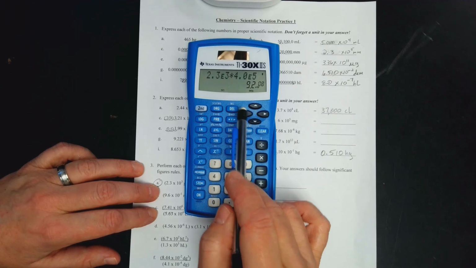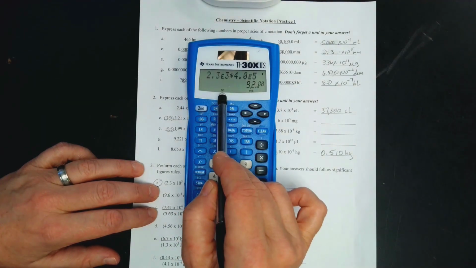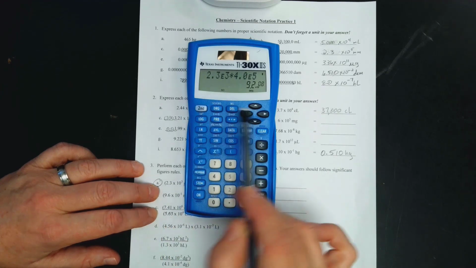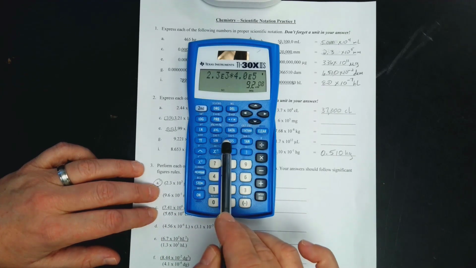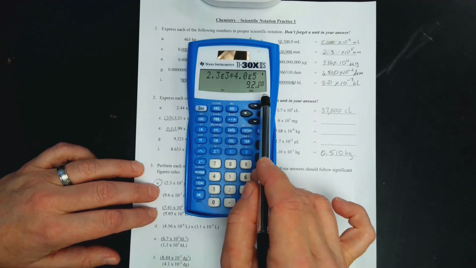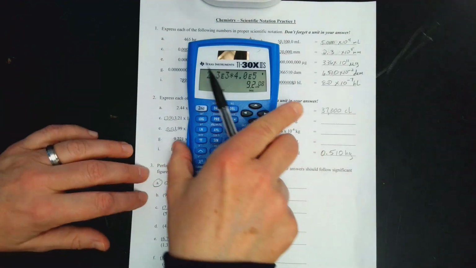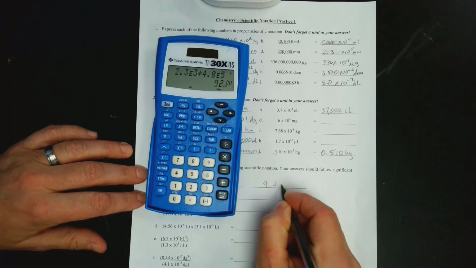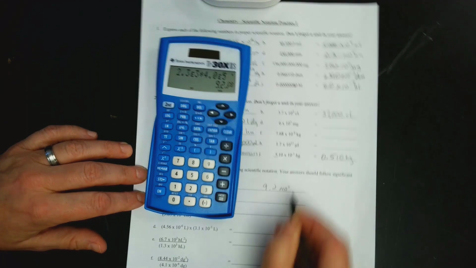And it does a couple of things. First thing you'll notice is you've got this little SCI that pops up right here. That means your calculator is now set for scientific notation. And it will stay that way until you clear it out. All right? And then if you look, now you've got 9.2 times 10 to the 8th. And that's what you would write right here. 9.2 times 10 to the 8th.